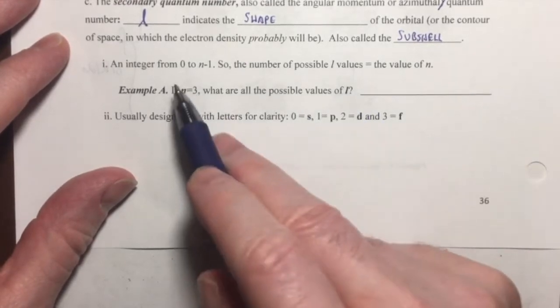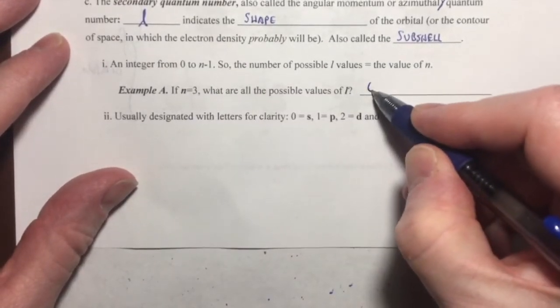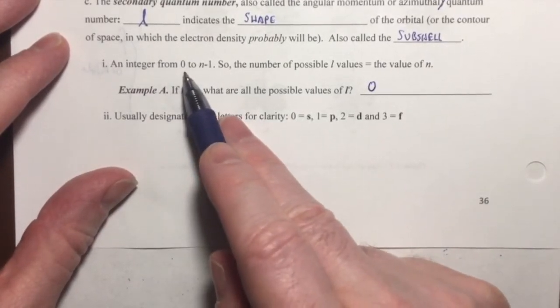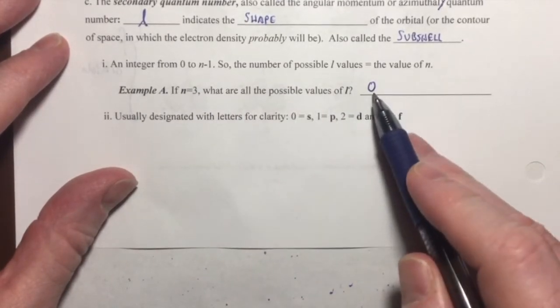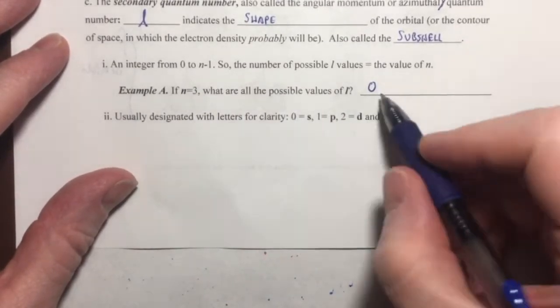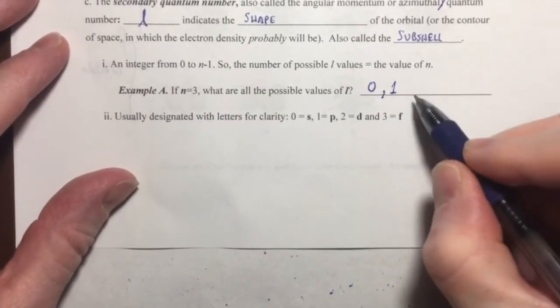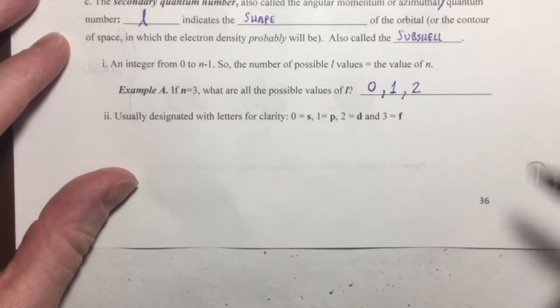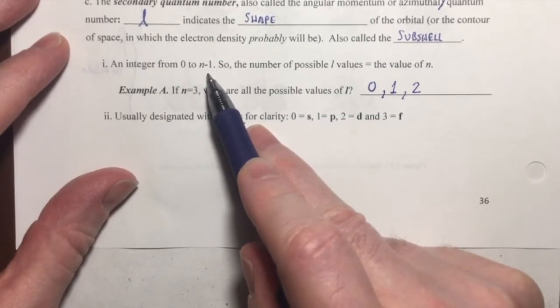Okay, I hope that you can see that we're going to include 0 as one of the possible values, because the rule says it's an integer from 0. So what is the n value? It's 3. So we're going to start at 0 and go up to 2. So 0 is a possible l value, 1 is a possible l value, and 2 is a possible l value. Would we go up to 3? No, because the l value cannot go up to n, it has to stop at n minus 1.